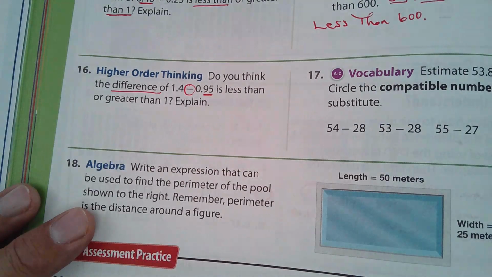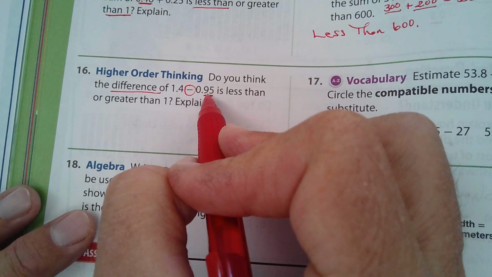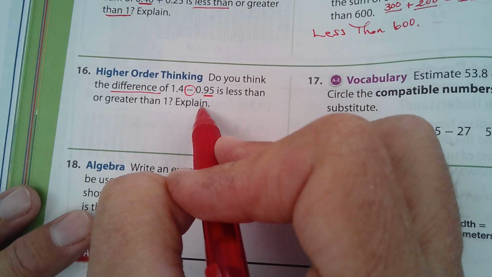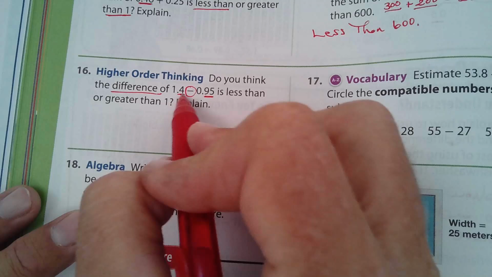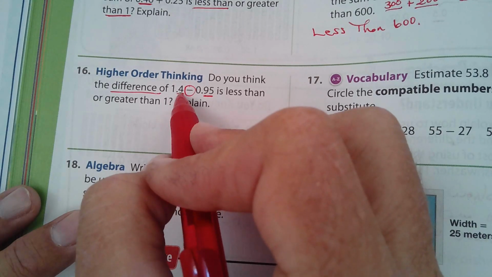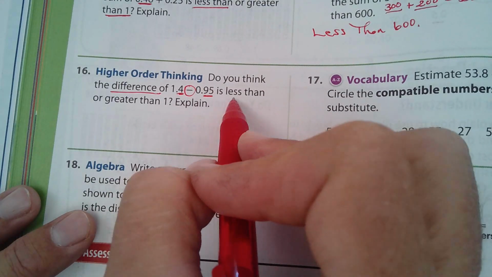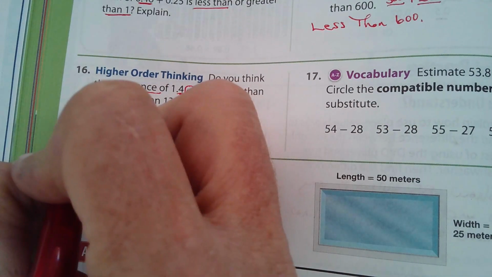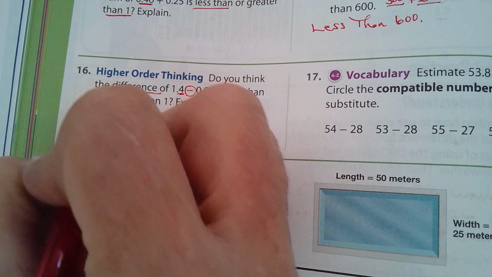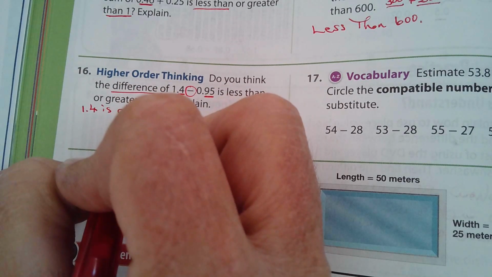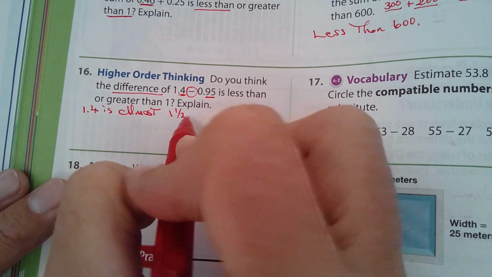It's really close. In fact, if I was to round it, it would be 1. So, and 1.4 is almost 1.5, but not quite. So, I could phrase it that way. 1.4 is almost 1 1/2.